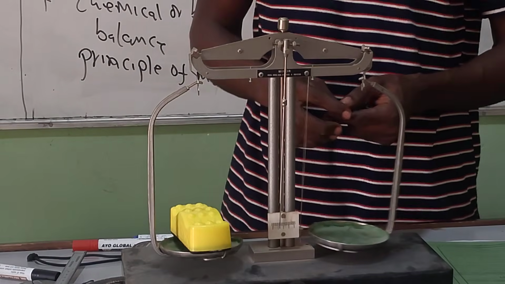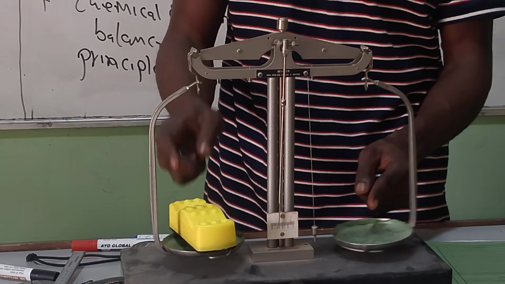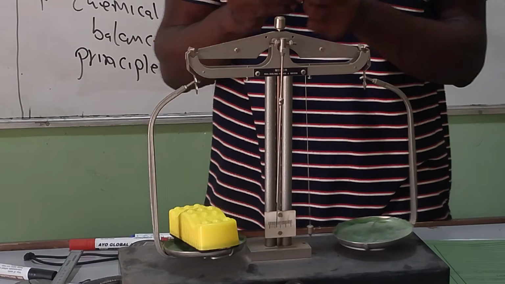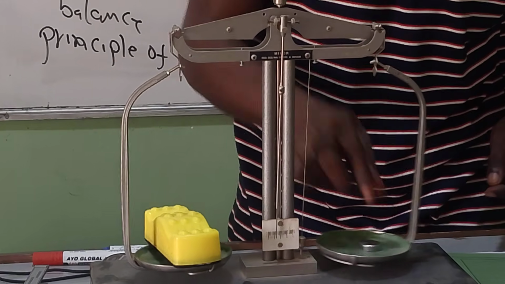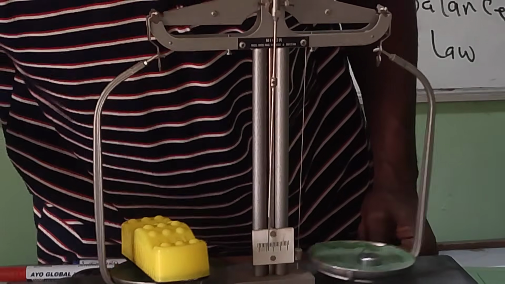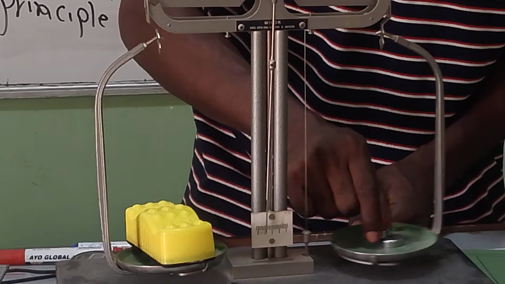This is what we use to know whether it is balanced or not. As we can see, it depressed in this direction. So we keep adding known mass to it. This mass is 20 grams. Let's add and see. I've added. Is it balanced? No. Let's add other ones.